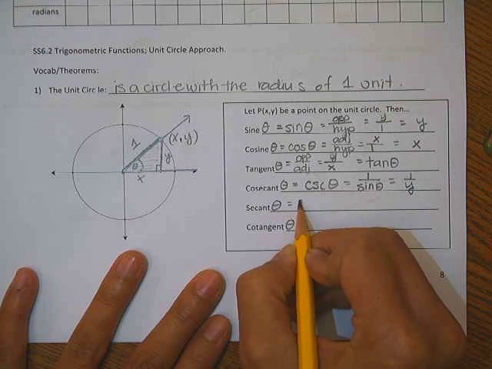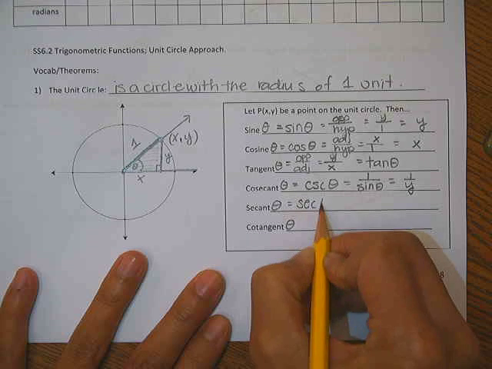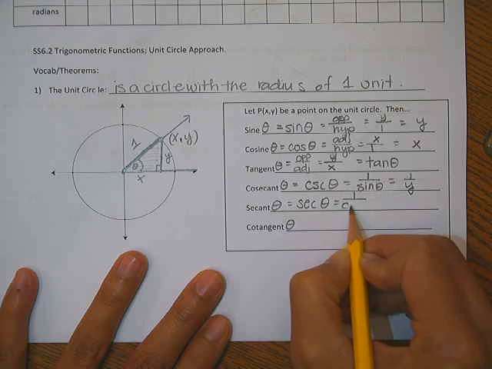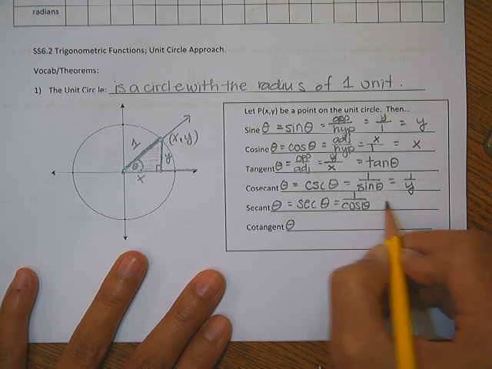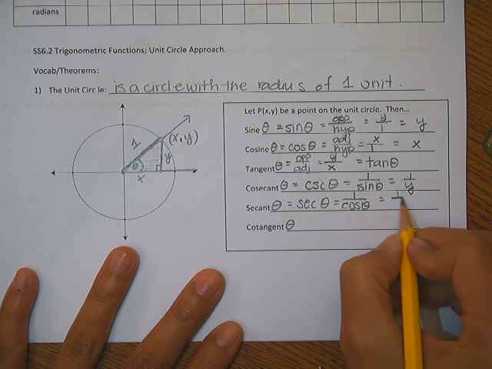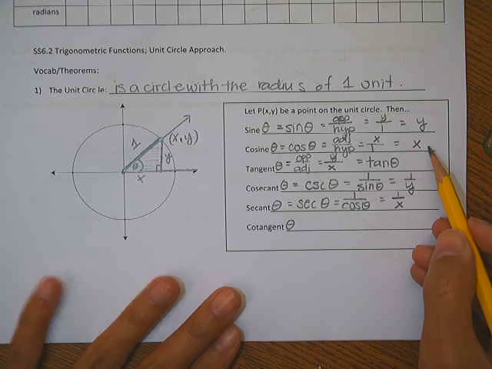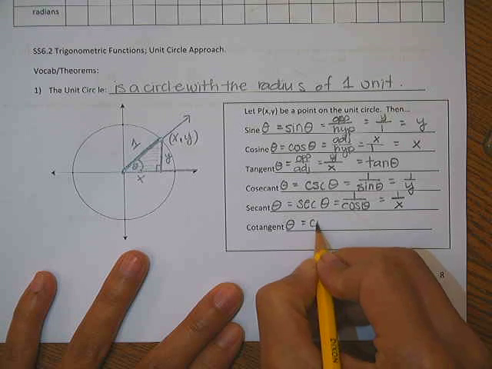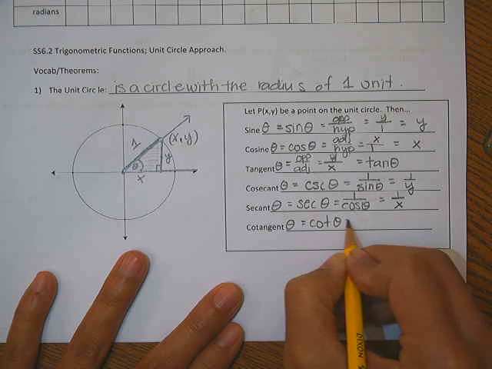Secant abbreviation is going to be sec of theta. Secant is going to be the reciprocal of cosine of theta. Well, cosine is x over 1, so secant is going to be 1 over x. So whatever cosine is, we're just going to flip it. Cotangent abbreviation is cot of theta.